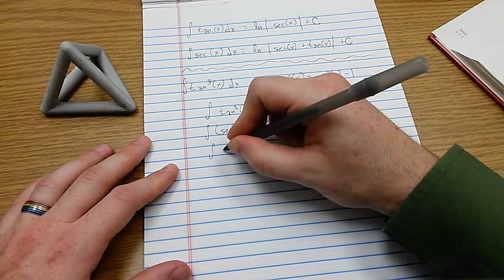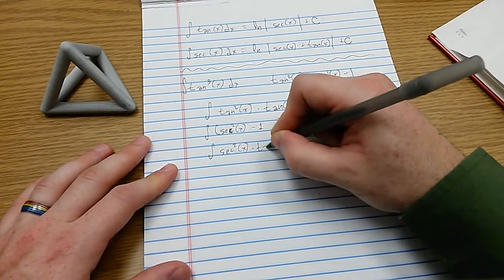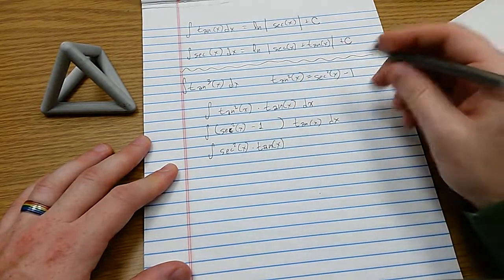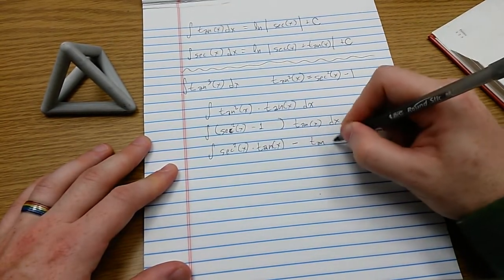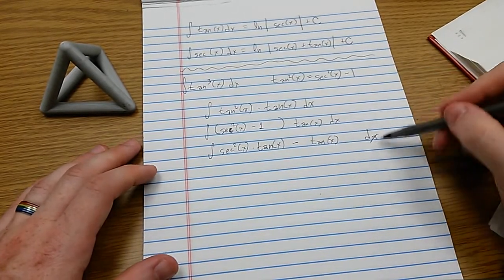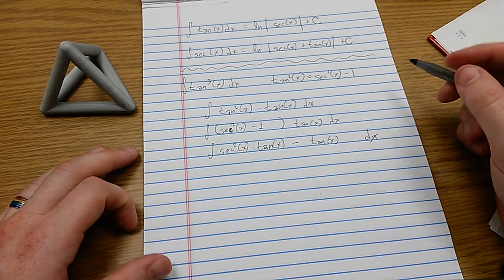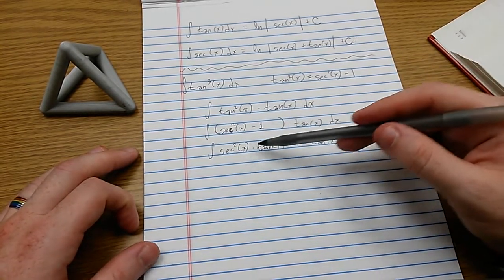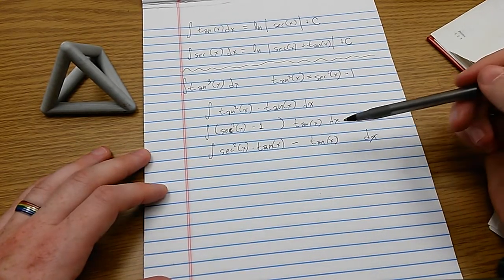Let's call this the integral of secant squared of x times tangent of x, and I'm going to subtract off tangent of x, and my whole integral is being evaluated against the variable x. Over here I could use a u substitution, and over here I have the integral of the tangent function.